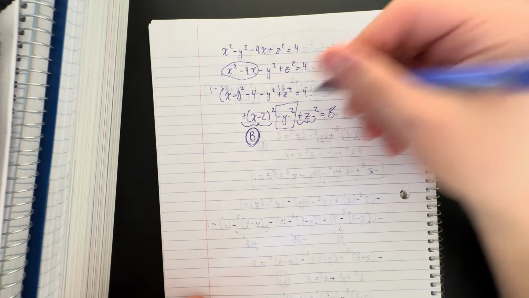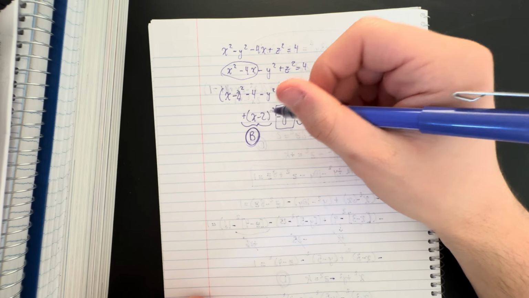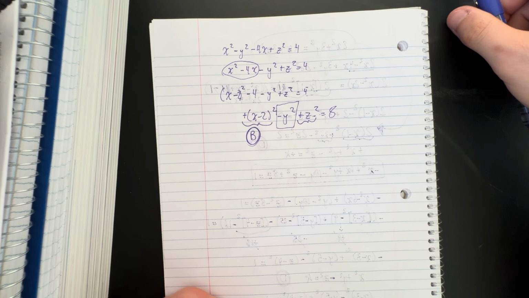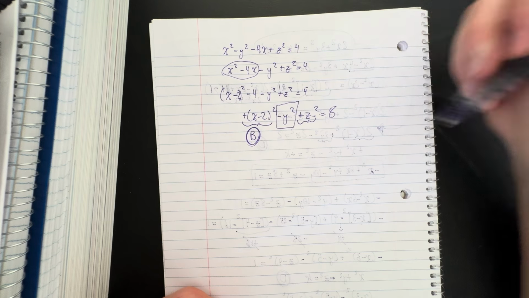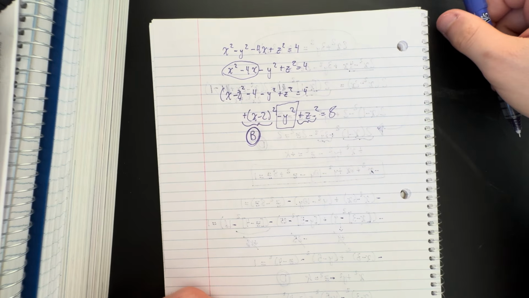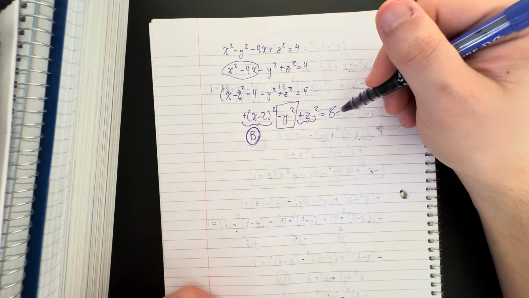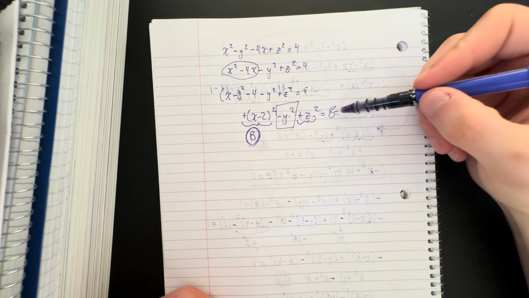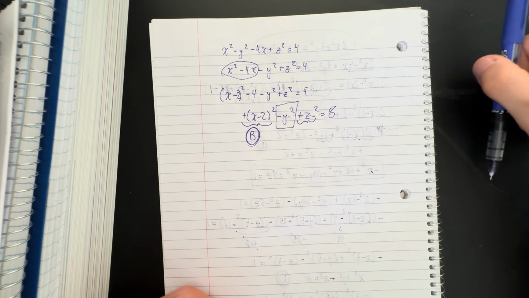So if this was positive, then this would actually be a sphere, not even an ellipsoid. It's not a hyperboloid of 2 sheets, because this 8 isn't negative. It's not a cone, because this 8 isn't equal to 0. It would be a cone if this was 0, but it's not.